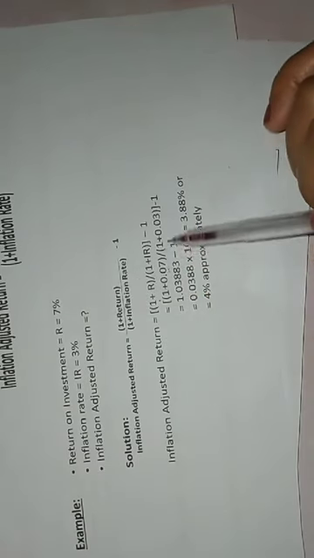Okay. For example, ang return on investment is 7%. Ang return R is equal to 7%. Then, naay inflation rate nga 3%. And then, what is the inflation-adjusted return? So, unsaon pagkuha ani? Inflation-adjusted return is equal to 1 plus R divided by 1 plus IR, minus 1. So, is equal to 1 plus 0.07, which is 7%. And then i-divide nato ang 1 plus 0.03 nga makita nato sa inflation rate, minus 1. Okay. So compute nato.